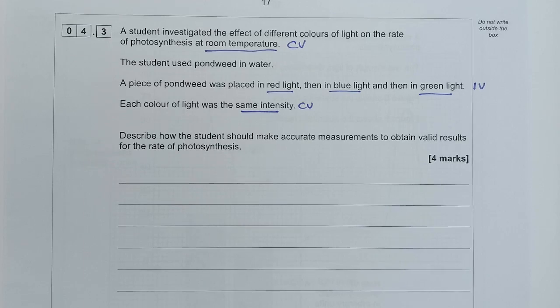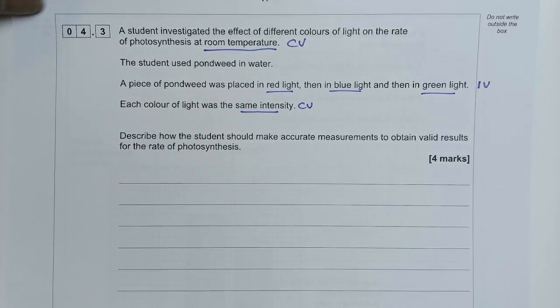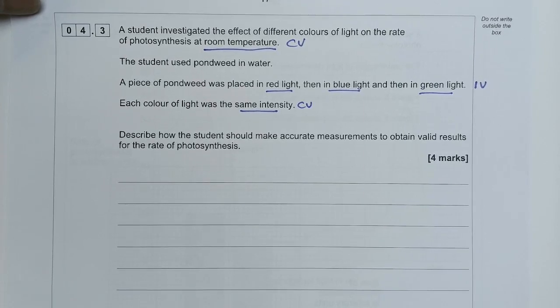photosynthesis. In order to measure the rate of photosynthesis, you need to measure the volume of oxygen produced for a given amount of time. So how would you do this? Let me draw a diagram to show you how this can be done. There are two typical methods. One is using a measuring cylinder and the other one is using a gas syringe. So let me draw this practical setup.